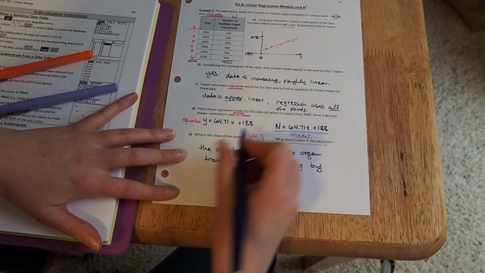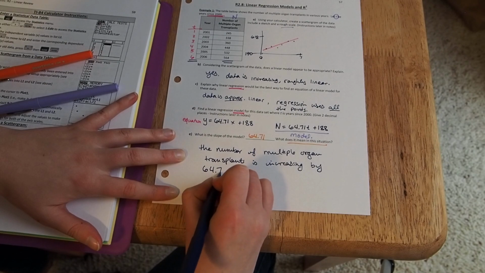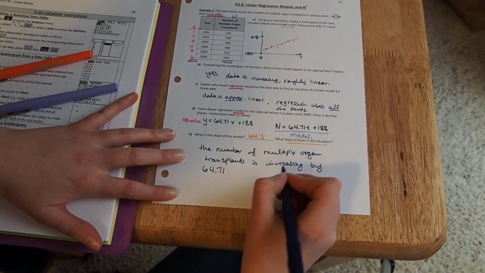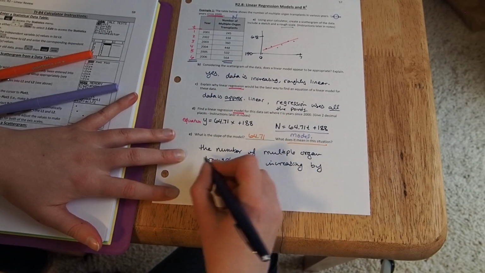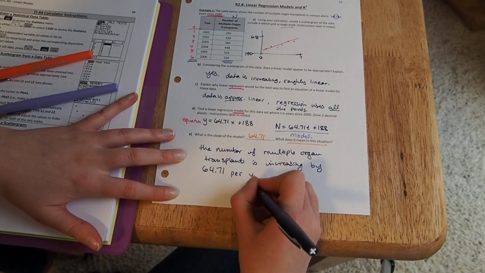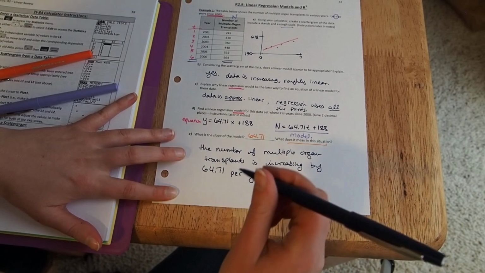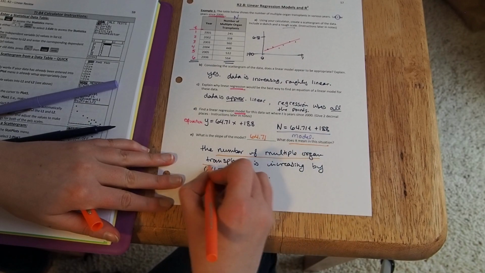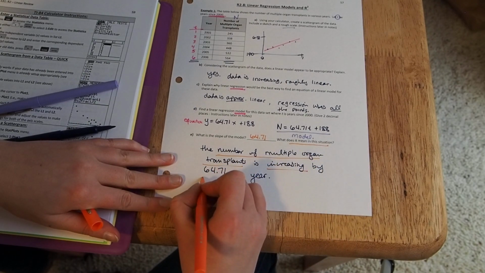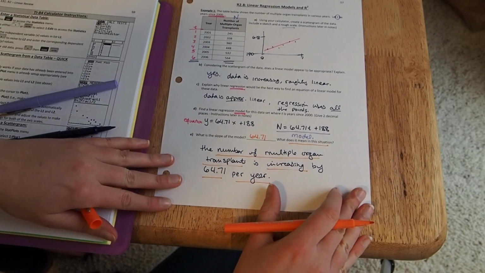And then by how much? By 64.71 transplants per what time unit? And again, the y unit is number of transplants, the x unit is years, so per year. Okay. So emphasize all of our pieces here: what it is, the number of multiple organ transplants, what's it doing? It's increasing, by how much and how often.